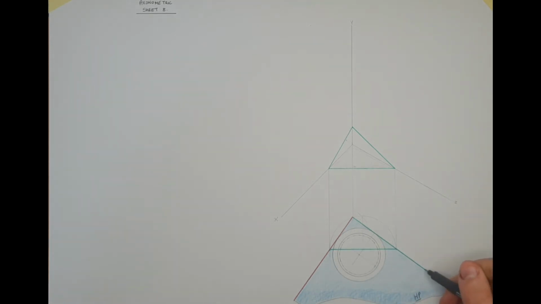This green line that I've just highlighted out here is an edge view of the EVP, the end vertical plane, and this line highlighted in red here is an edge view of the VP, the vertical plane.